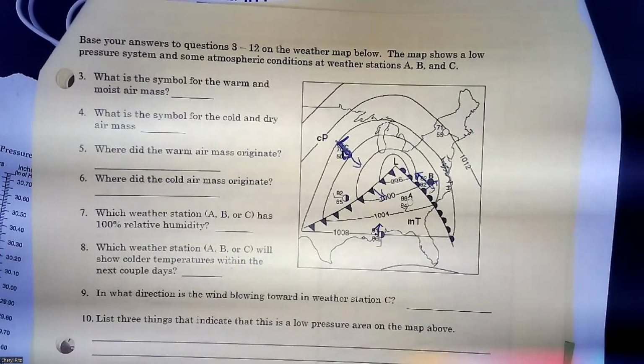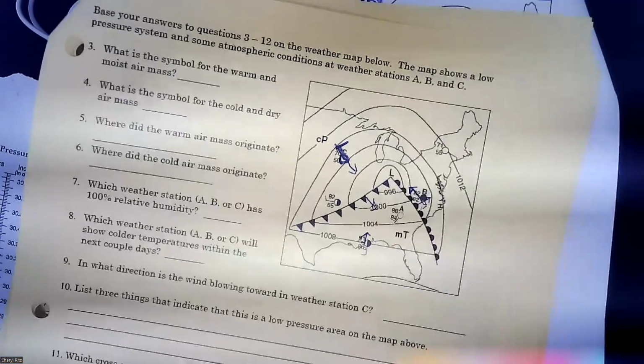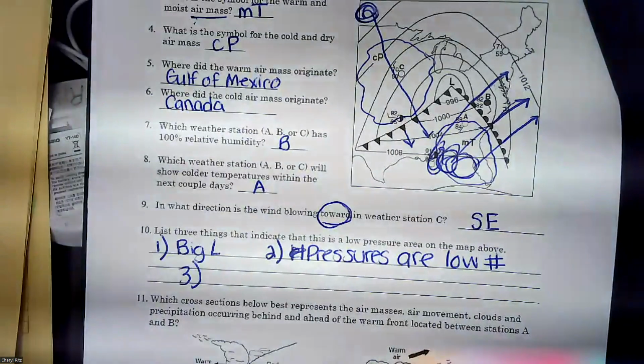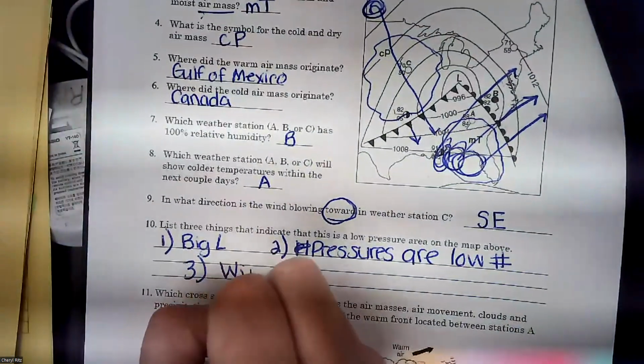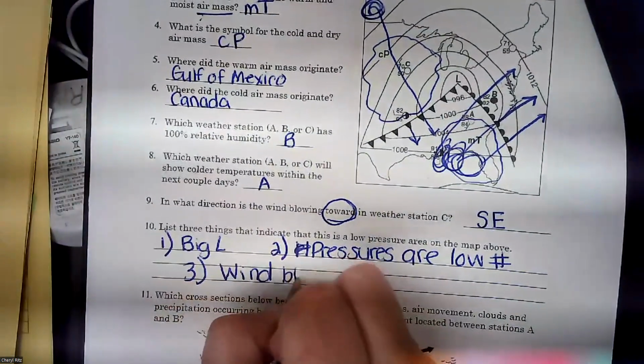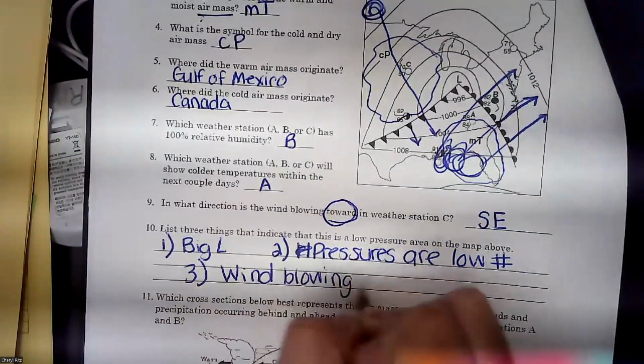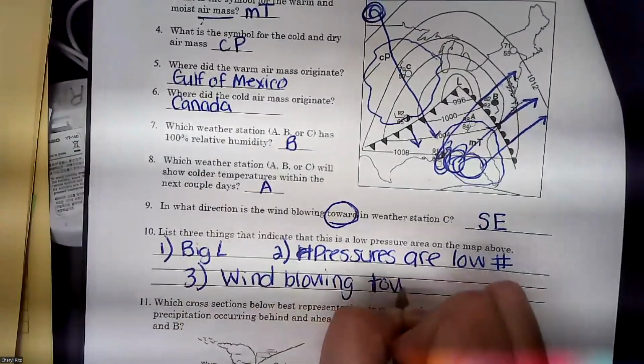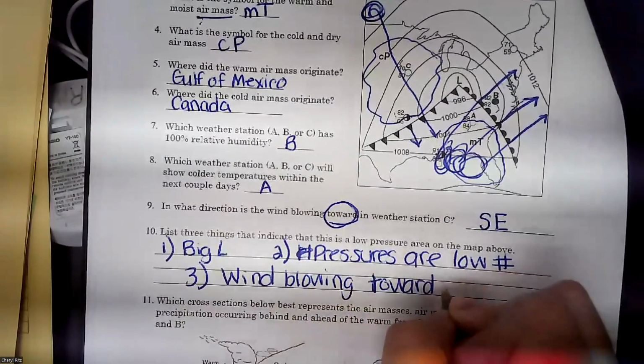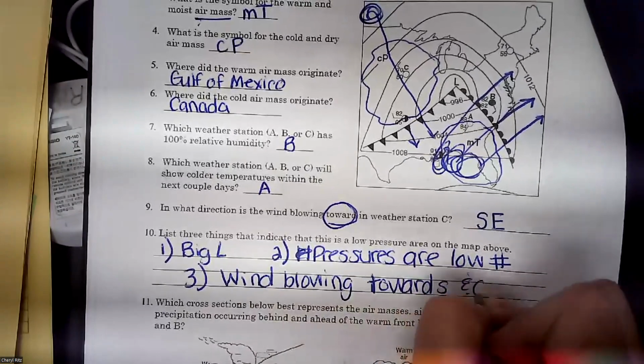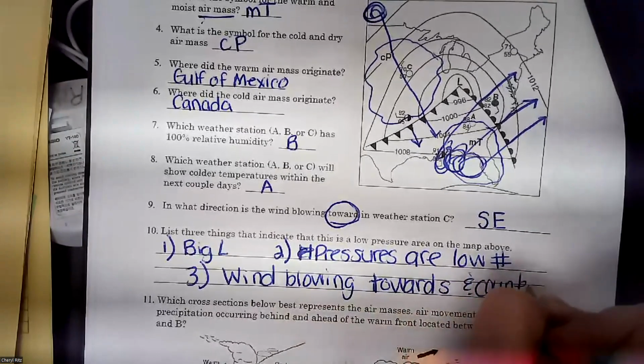Which way are they pointing? In. Again, which way does wind blow around a low? In. So wind is blowing towards or into, and counterclockwise.